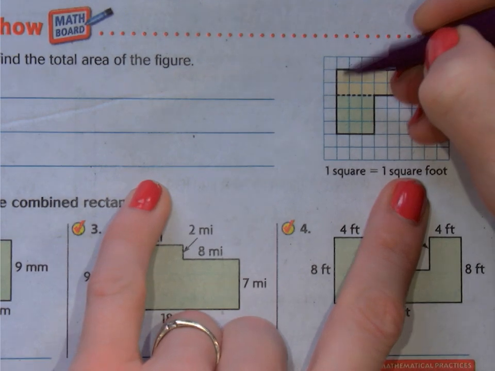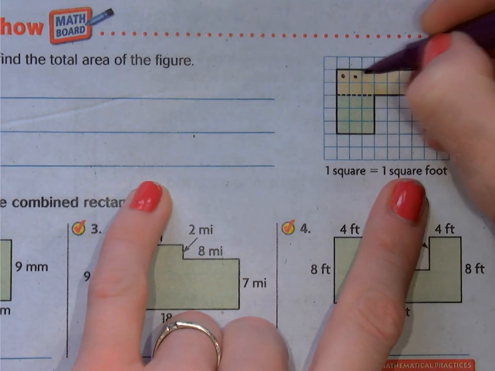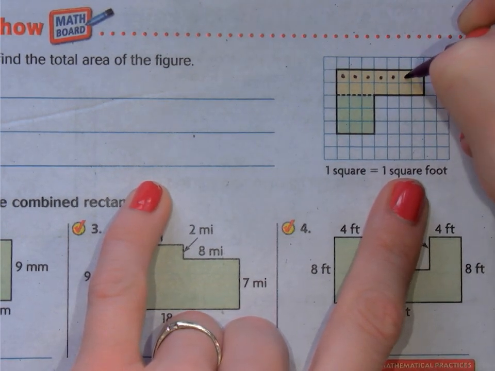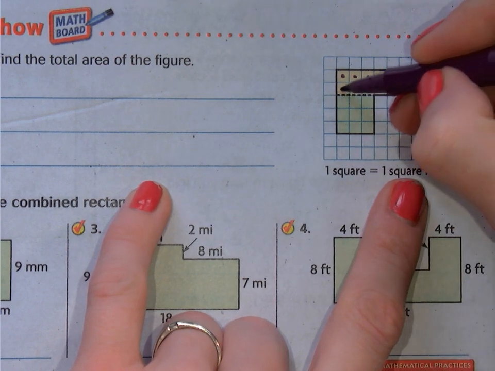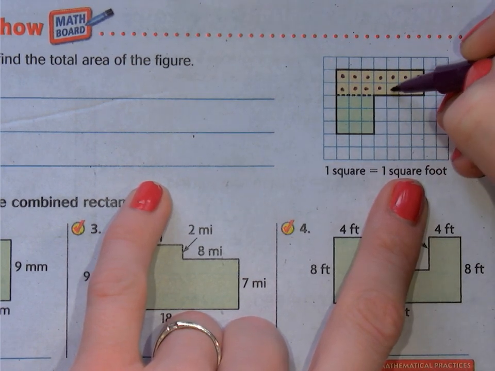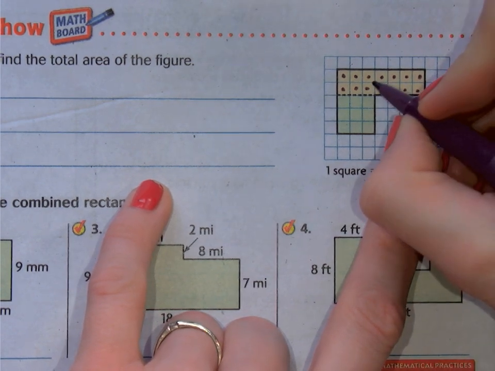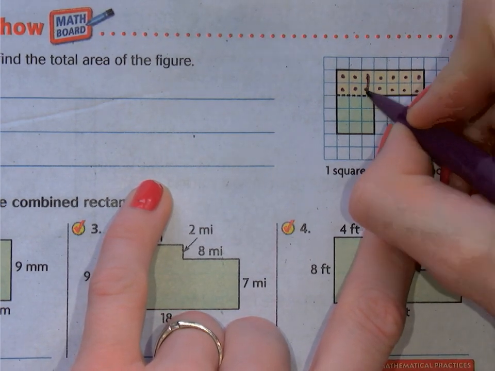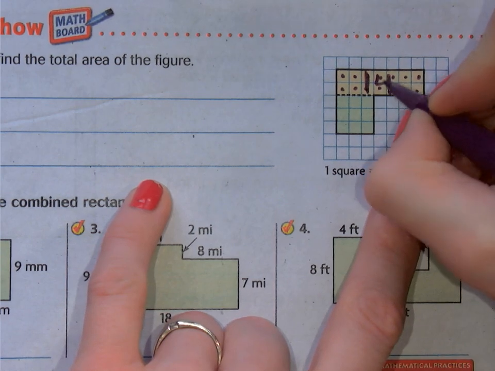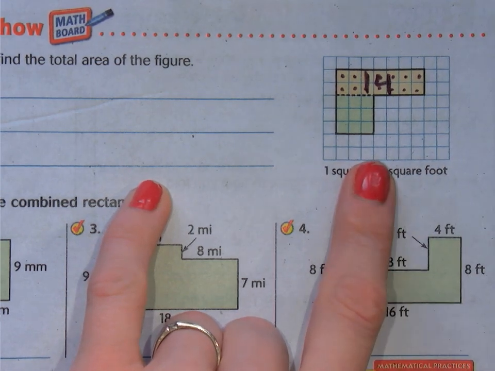Okay, count them. Put dots in them. 1, 2, 3, 4, 5, 6, 7. 8, 9, 10, 11, 12, 13, 14, which makes sense, right? 7 times 2 is 14. Okay, so I'm going to put a 14 in here, nice and big. I shouldn't have made my dots so thick. Okay, that top part is 14.